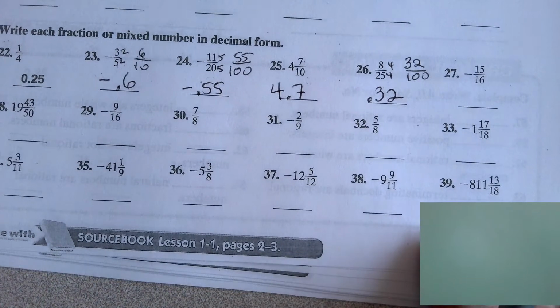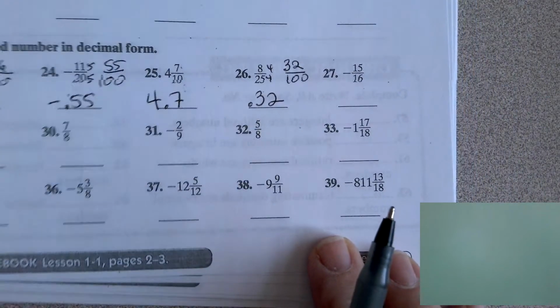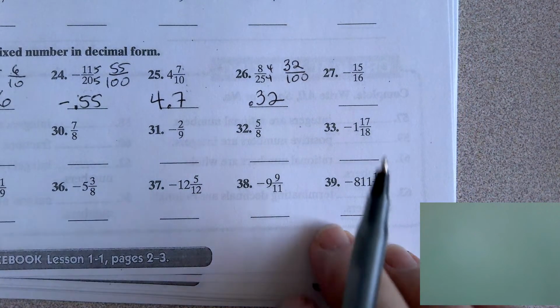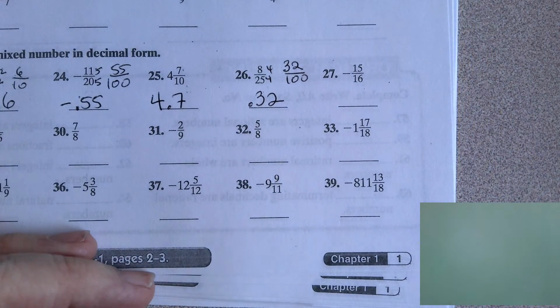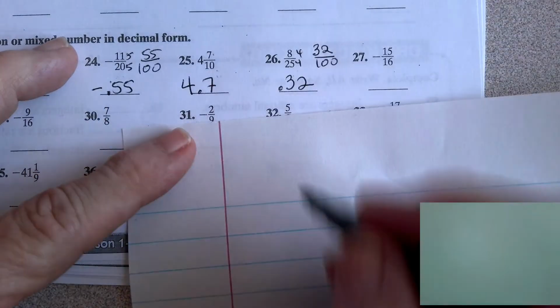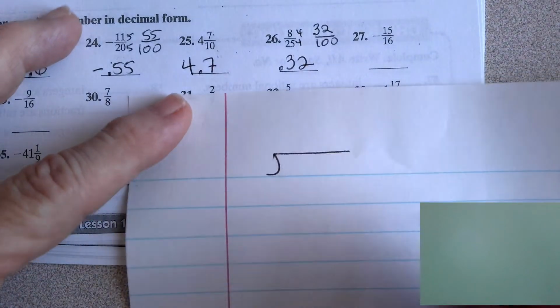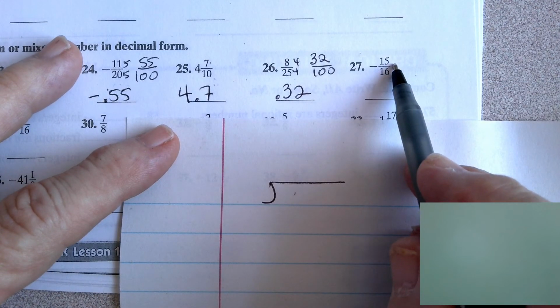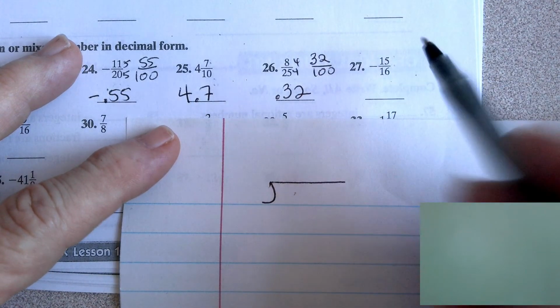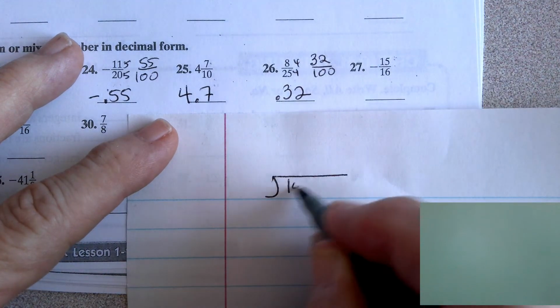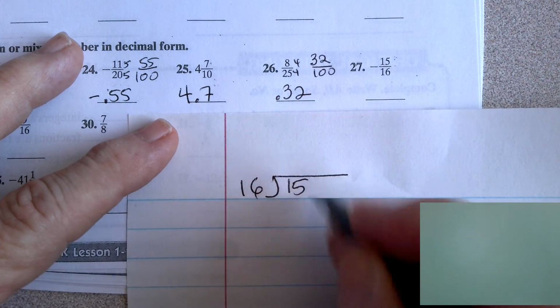And then here's one that I can't do this way. So this is where you need your lined paper. I actually have to divide it. Which one goes inside the little division house? 15, sorry, I was looking at the wrong one. Top Gun. He's the top guy. He gets to go into the cockpit, divided by the 16.